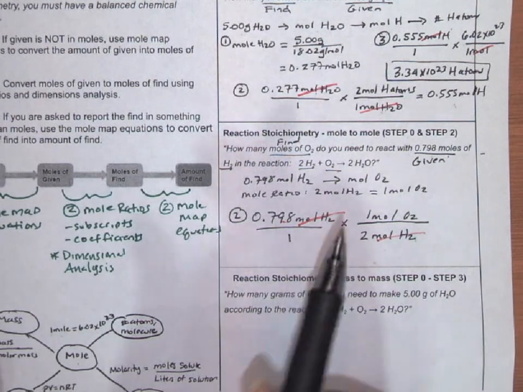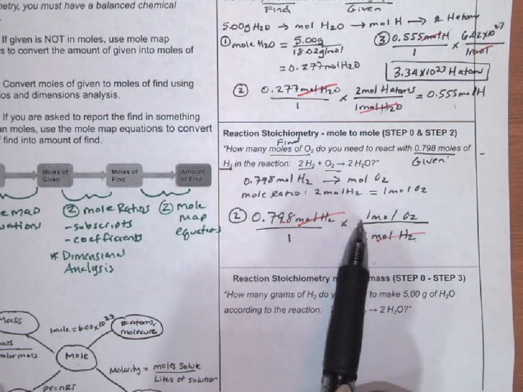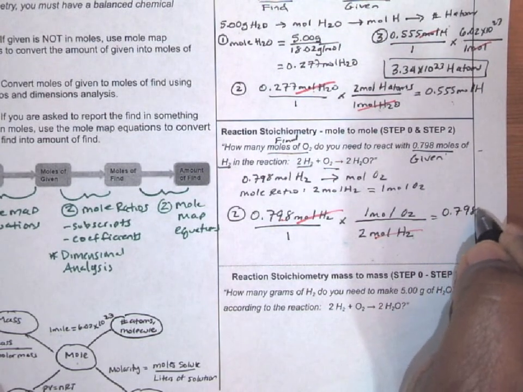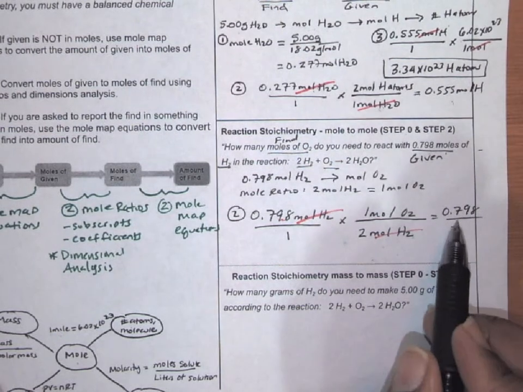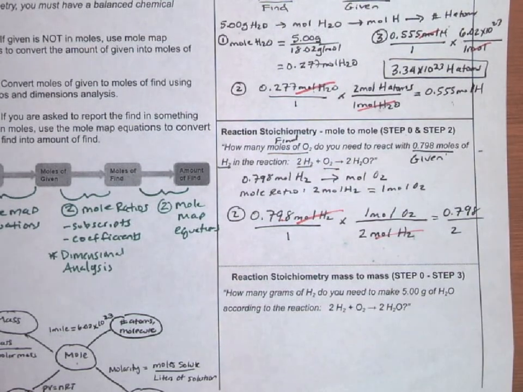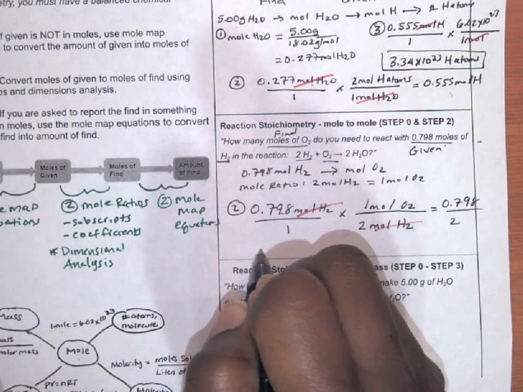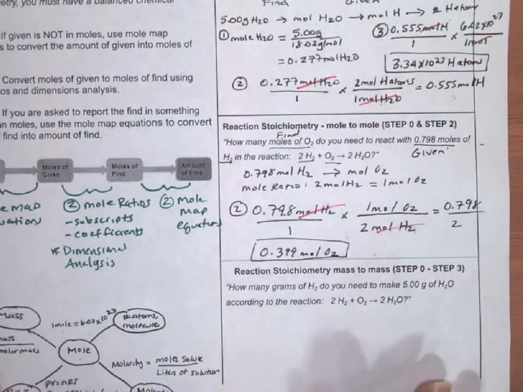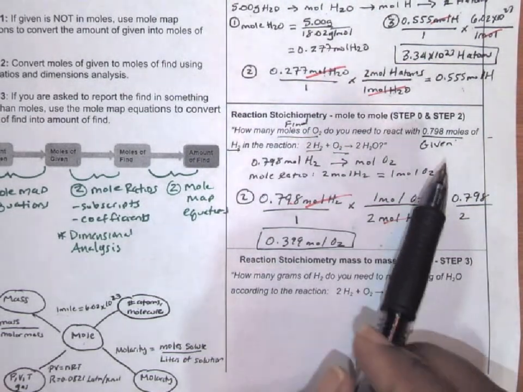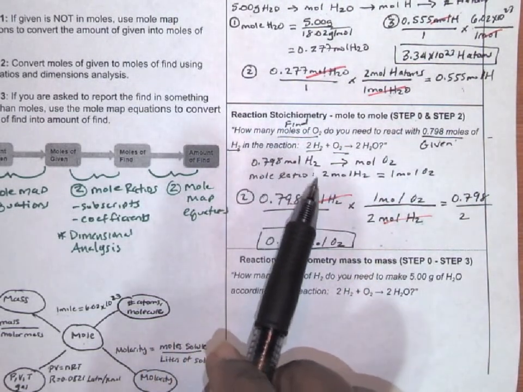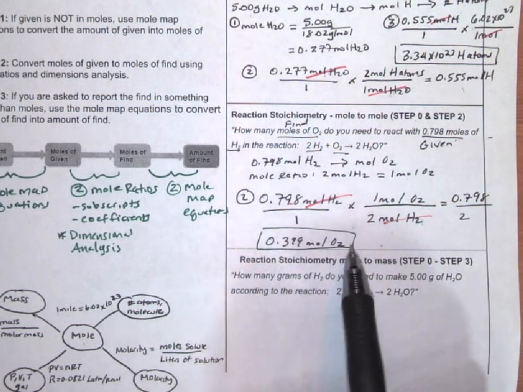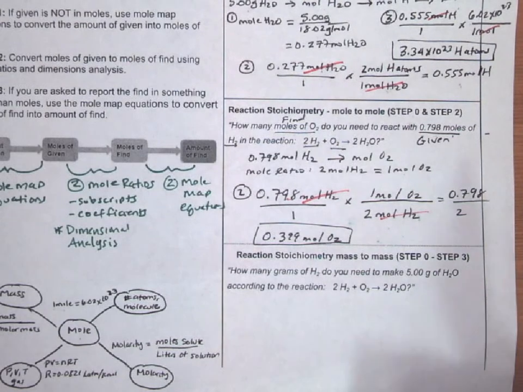So my math here is pretty simple. All I'm going to do is take 0.798 times 1, which is just 0.798. And then in the denominator I have 1 times 2, which is just 2. So it's just 0.798 divided by 2. And when I do that math, I get 0.399 moles of O2. So that means for this problem, if I start off with 0.798 moles of H2 and I want to figure out how much O2 I need to do this reaction, I would need 0.399 moles of O2. Sort of like when you're cooking, you're trying to figure out how much of each ingredient you need.